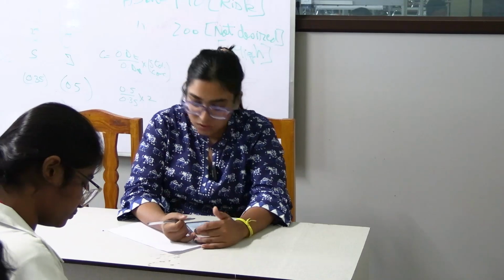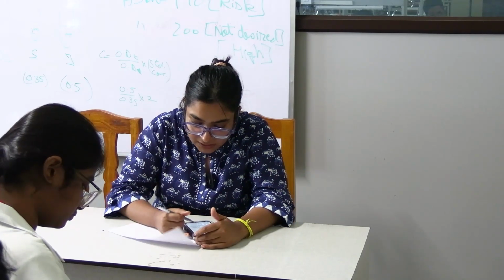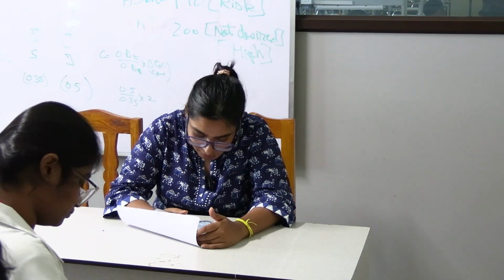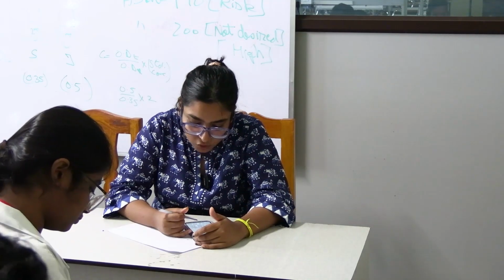So in those cases we have to give him supportive oxygen so that his muscles do not get fatigued and he gets oxygen support from outside. So in cases of hyperventilation, we have to administer oxygen.